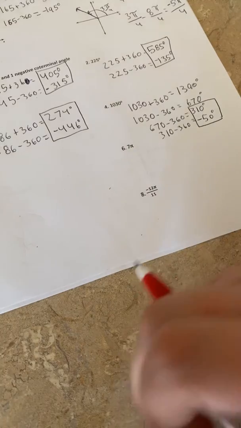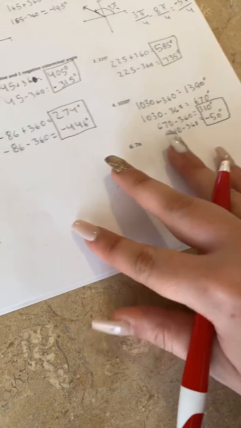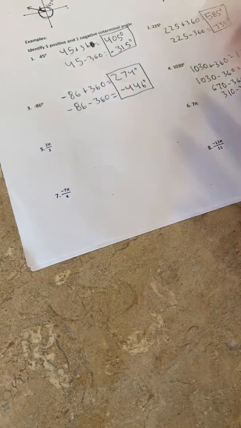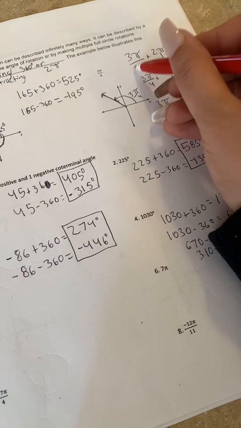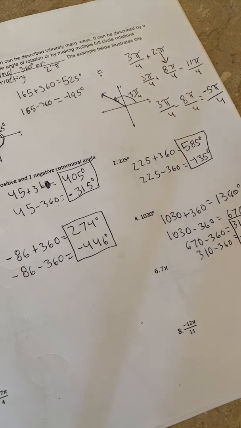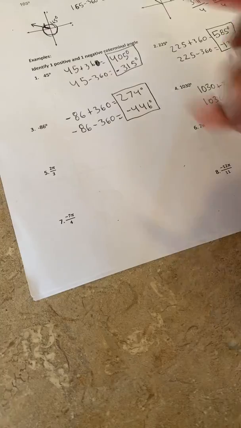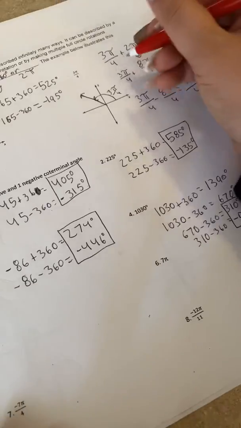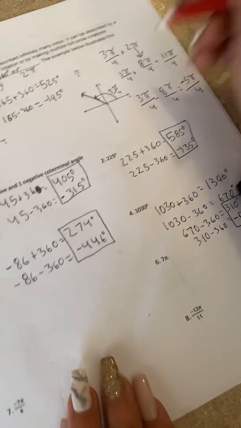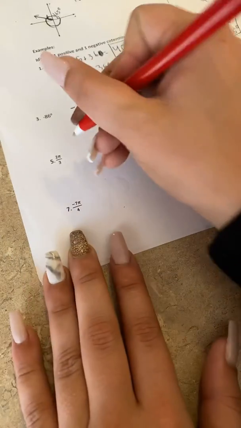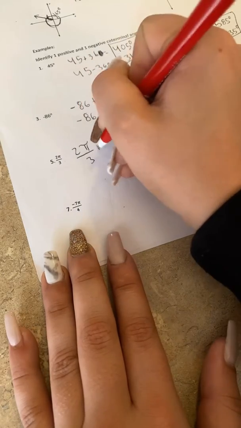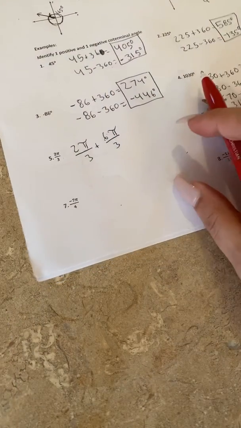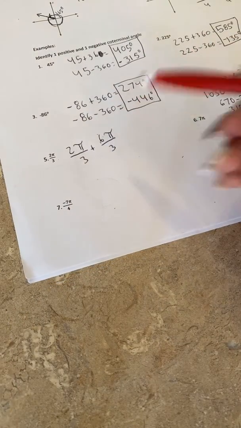Okay, so now we're into problems where we got our radians. We got 2 pi over 3, and we want to find some coterminal angles. Okay, so with 2 pi over 3, now again, just like I said up here, we have to take 2 pi and convert it into something similar with a common denominator as the fraction we're adding to. So all we're doing is we're going to take our bottom, just like I did here. That would be 2 pi over 3 plus 6 pi over 3, because 3 times 2 is 6. And if you divide these, you'll see, oh, this is the same thing as 2 pi, because 6 divided by 3 is 2.